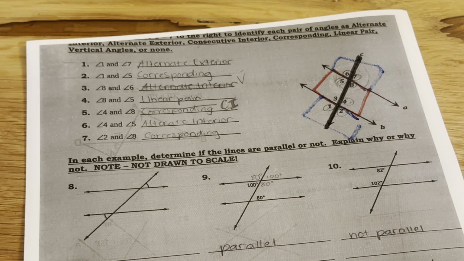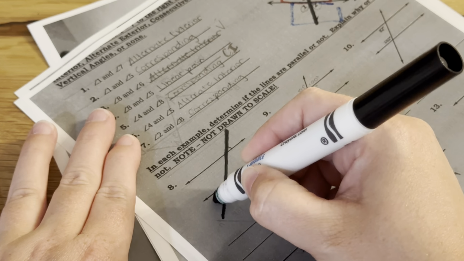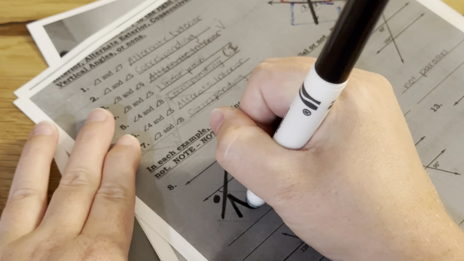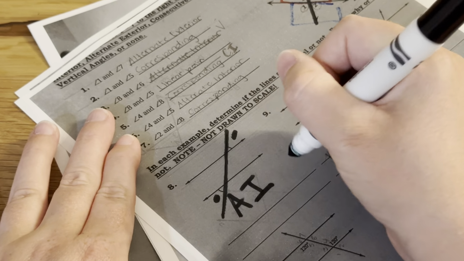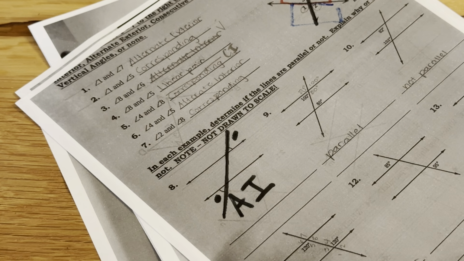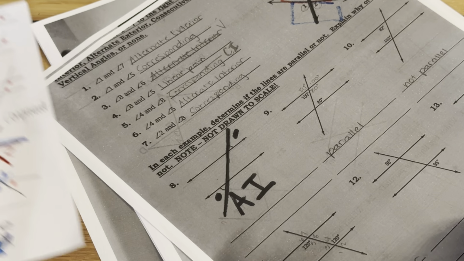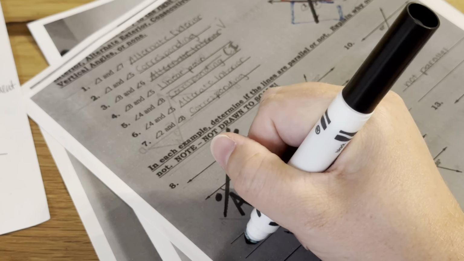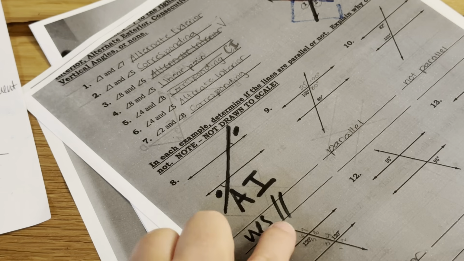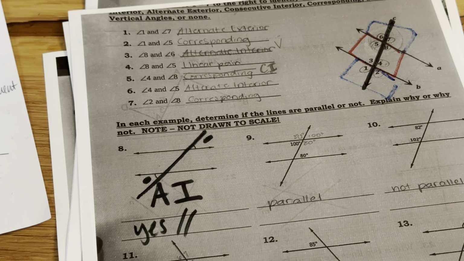So what they're asking here is, what angle pair did they give you? So on this one, there's my transversal. They gave me this angle here and this angle. These are alternate interior angles, and they're telling you that they are congruent. If alternate interior angles are congruent, so we know alternate interiors are supposed to be congruent, yes, they are parallel. That's the symbol for parallel, because they told you a pair of alternate interior angles were congruent.